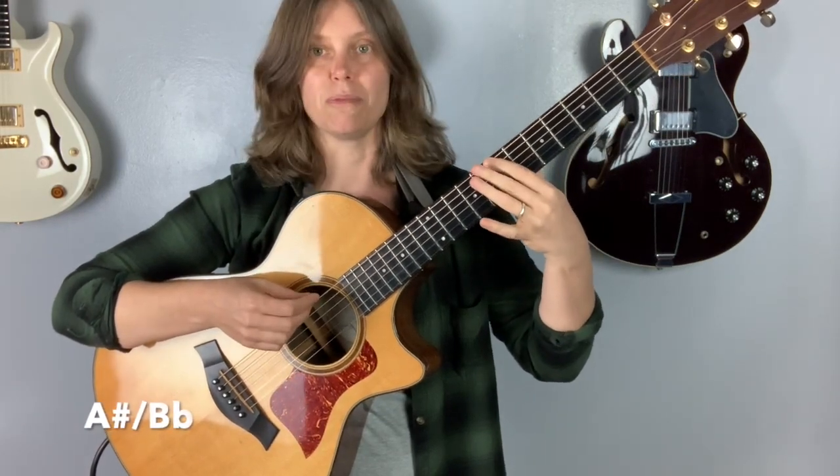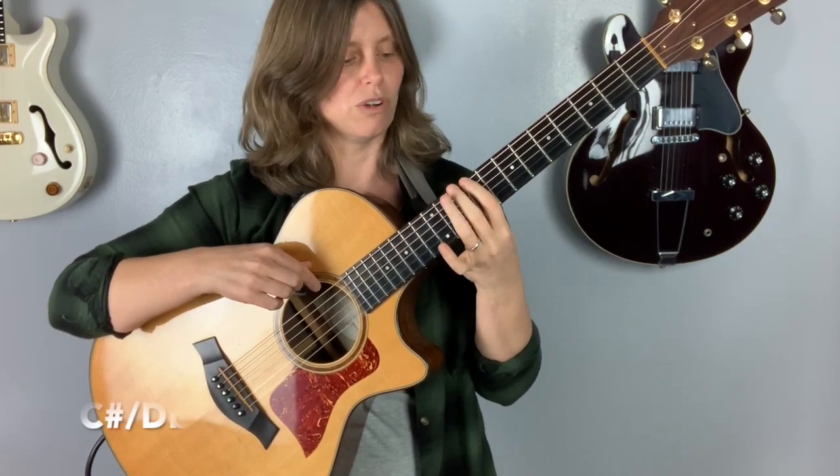Or if I started on B and I went back, it would be B flat. Then my next note, so after A comes B. But there's no B sharp because B and C are a half step apart. So here's my C note on the 8th fret. Then C has a sharp on the 9th fret, or it's D flat.